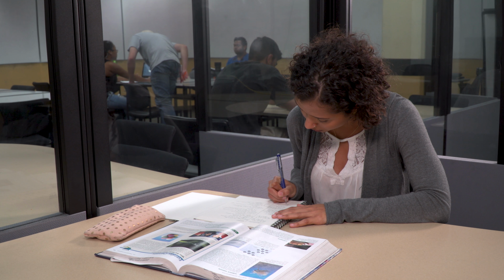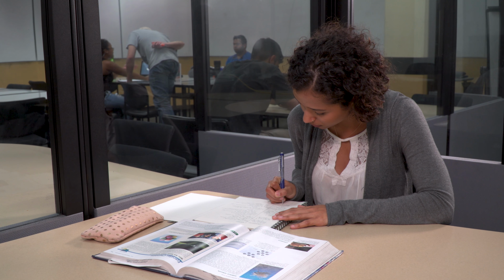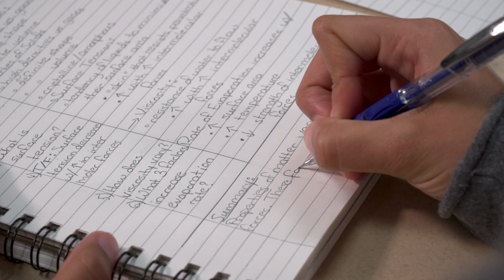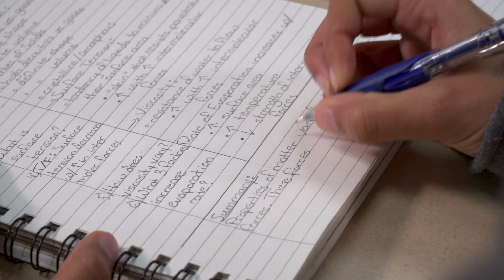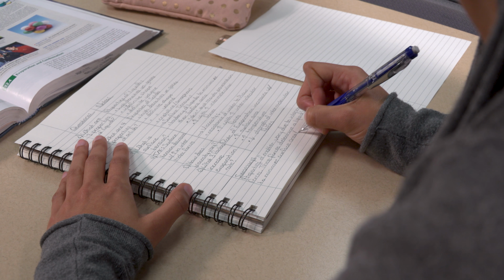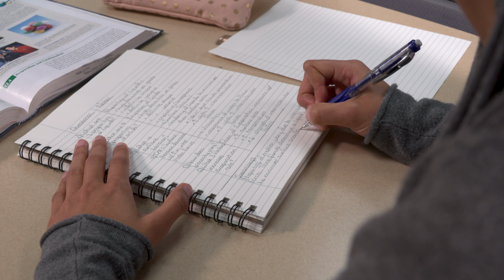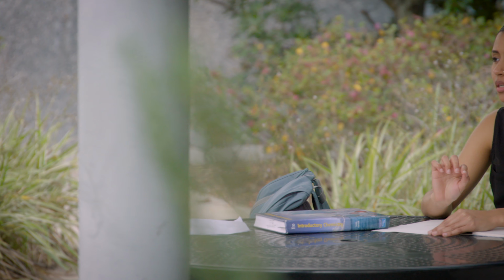Next, reflect on what you have learned by asking yourself why the facts you are learning are important and how these newly learned principles are applicable. Write a summary or reflection in the section below the notes on your page. Doing this helps you gauge whether you truly understand the material.